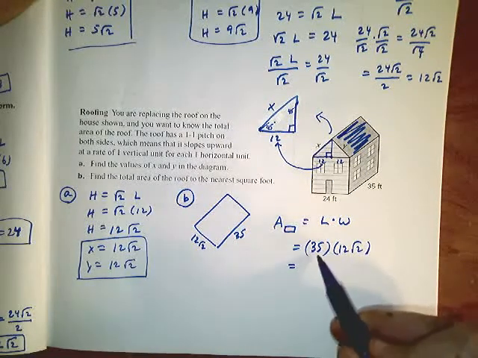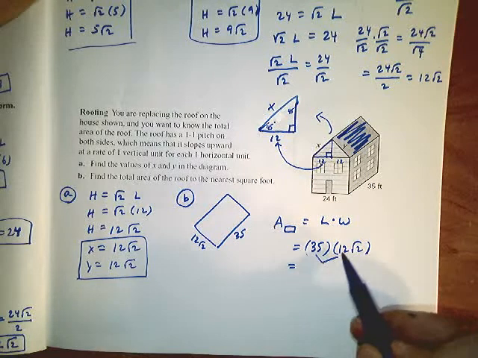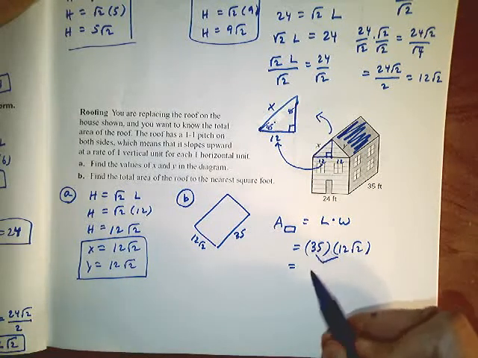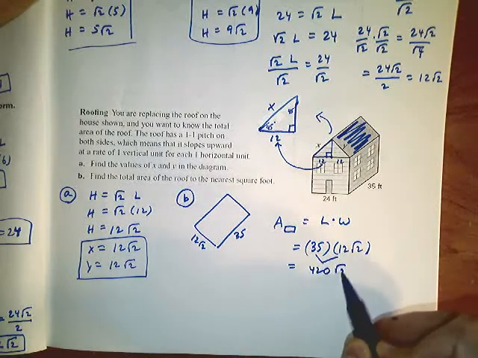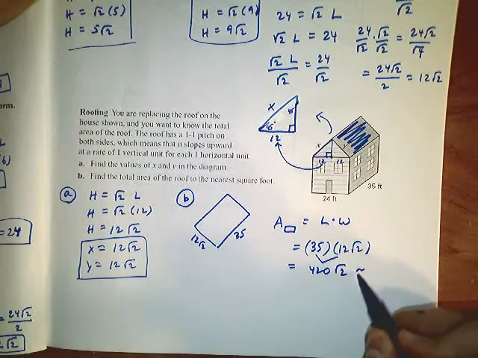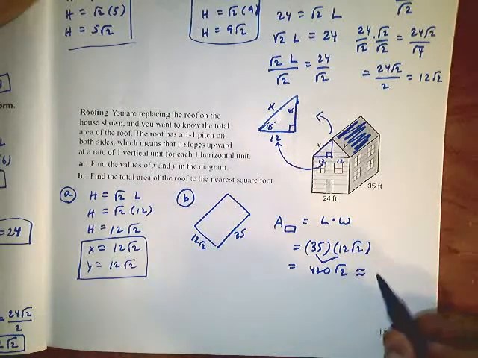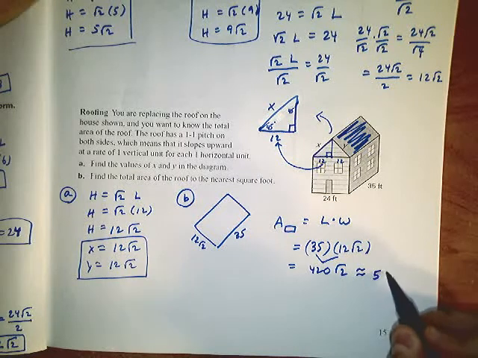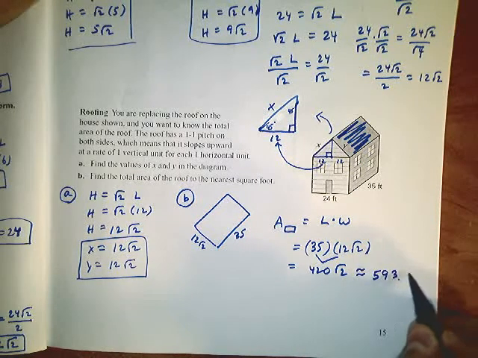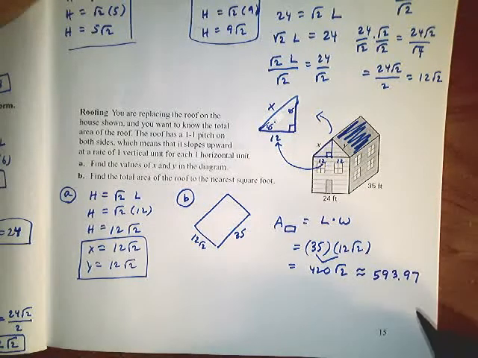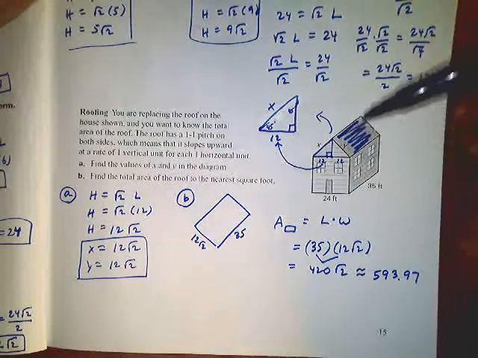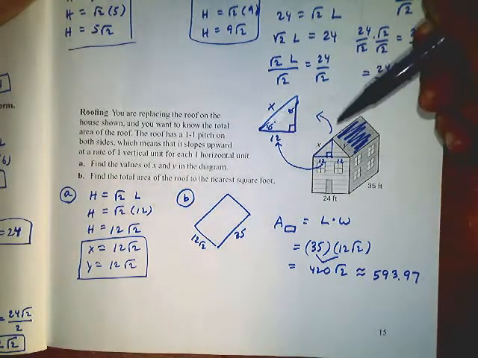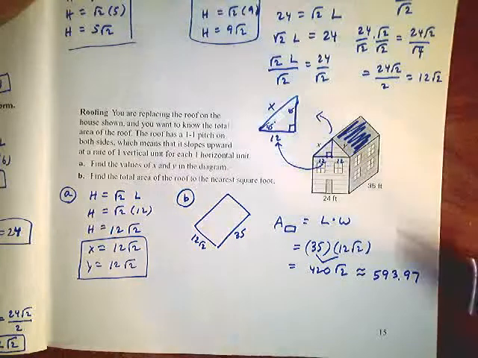If I multiply the numbers I can multiply together, 35 and 12, that gives you 420 times the square root of 2. And if I take 420 times the square root of 2 on my calculator, I get approximately 593.97 square feet. But remember, that's just this side of the roof. We have another rectangle on the other side of the roof that's the same amount.